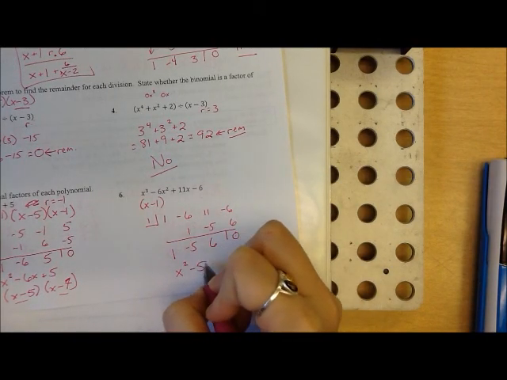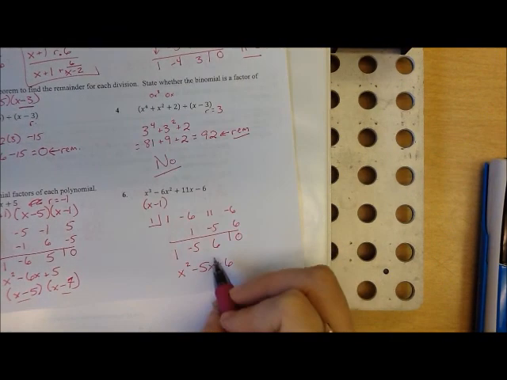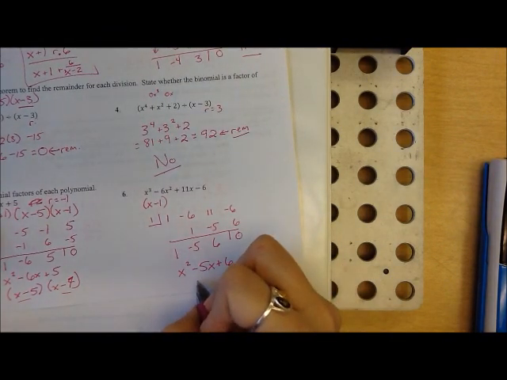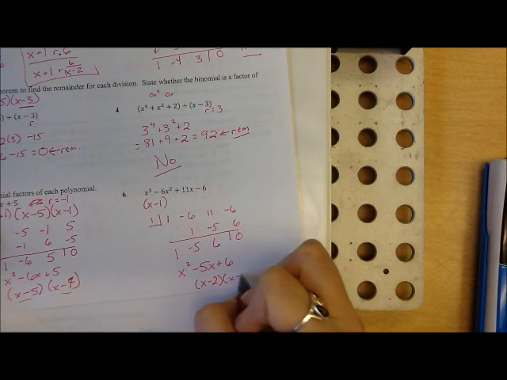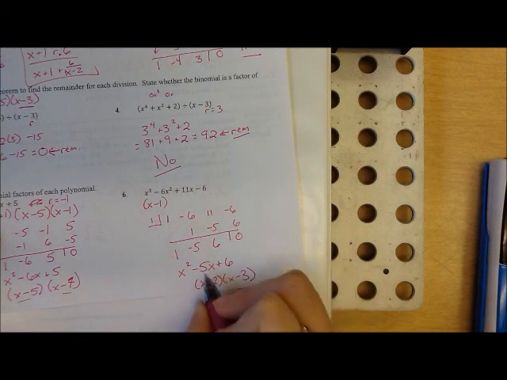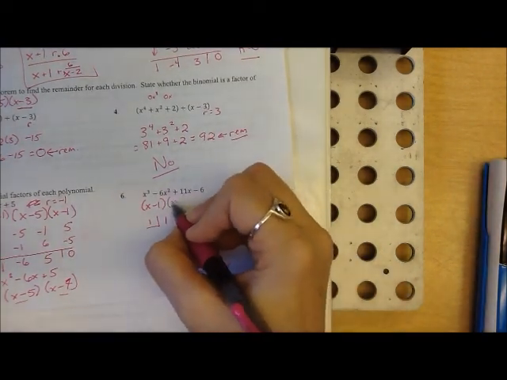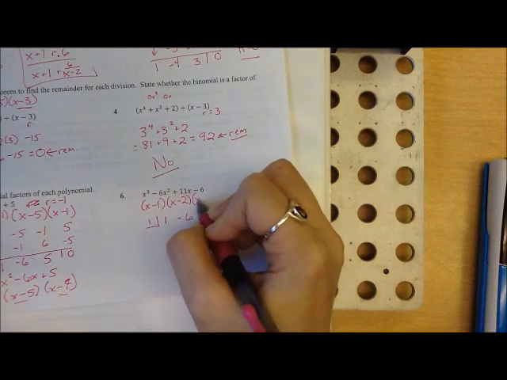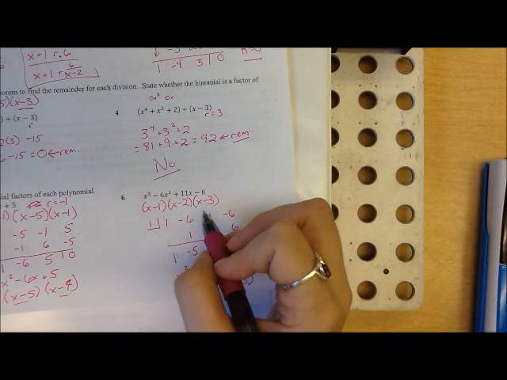That breaks this down into x squared minus 5x plus 6. And that can be factored x minus 2, x minus 3. These add up to -5, multiply to +6. Don't forget the one you started with. X minus 1, x minus 2, x minus 3.